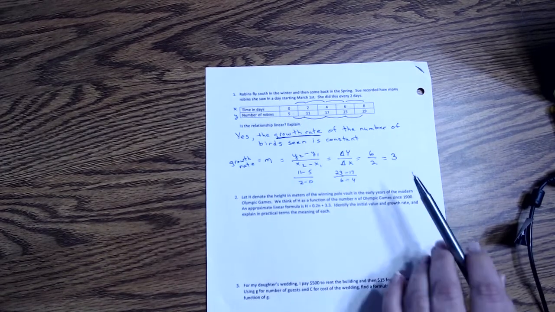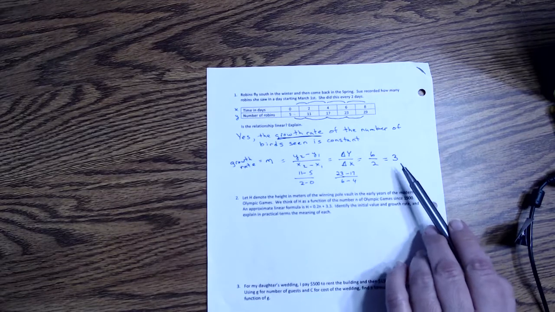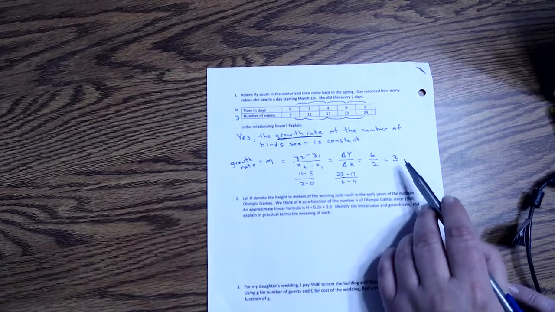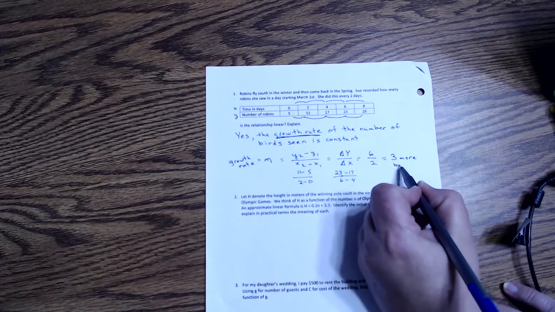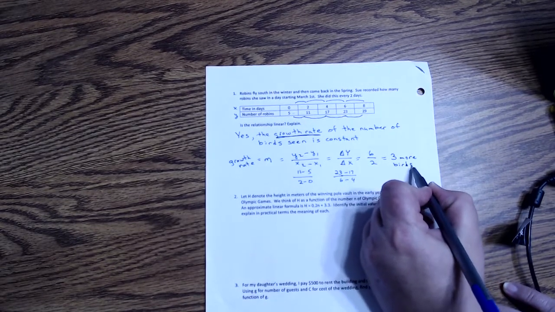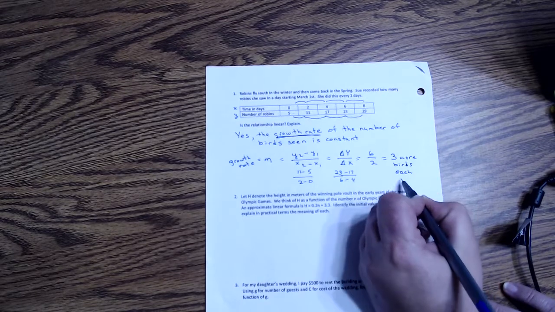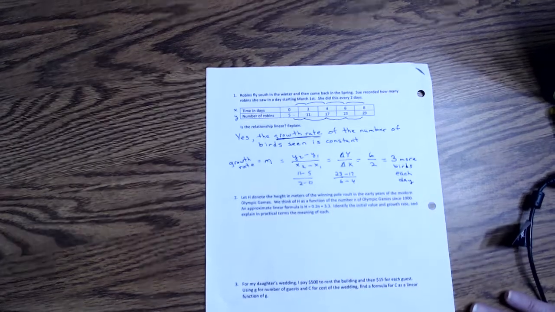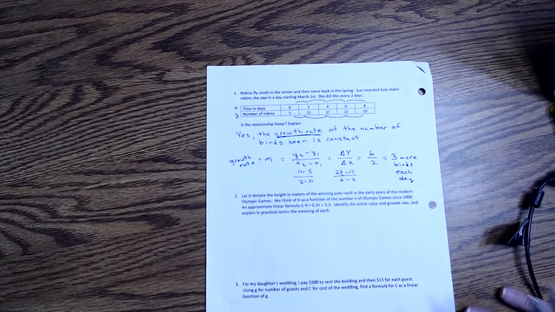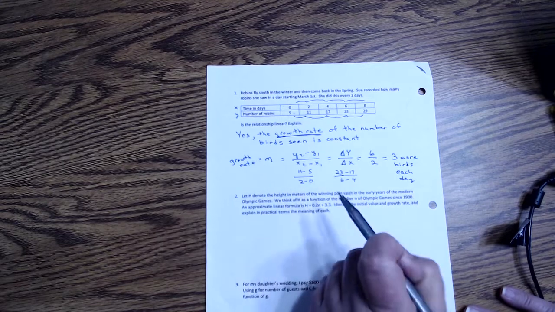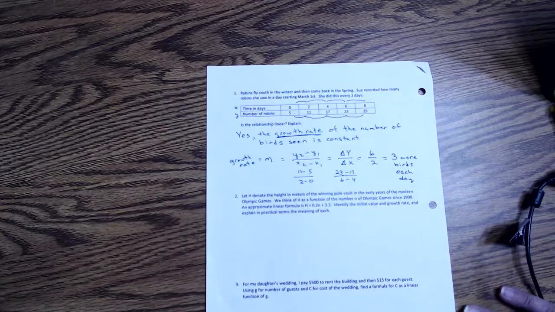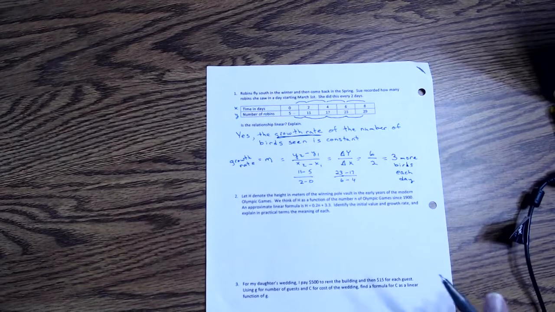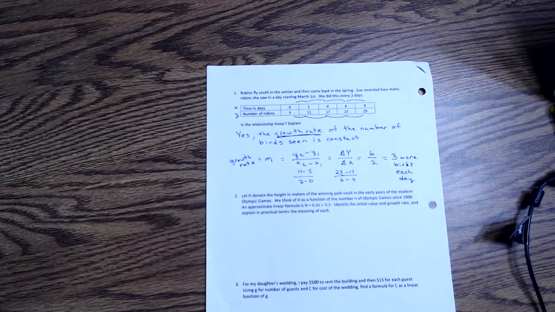Now, what does that 3 mean? The growth rate is 3. So 3 more birds each day. That more than explains it. We did a little bit of sentence, but then we actually showed what we meant by the growth rate. We proved that the growth rate is always 3. Good. All right, let's try the next one.